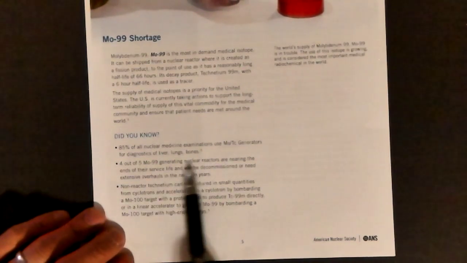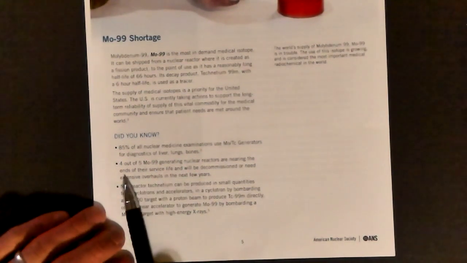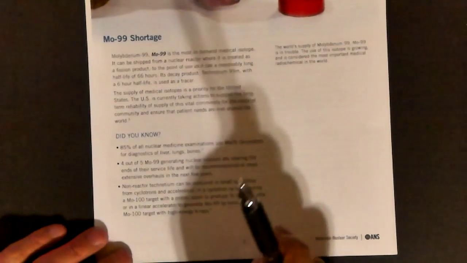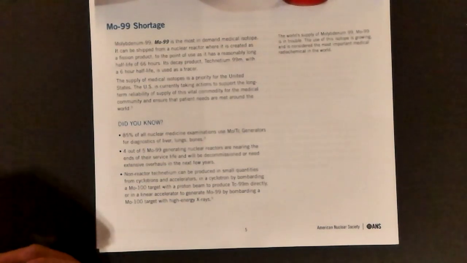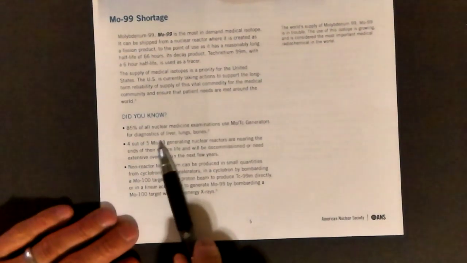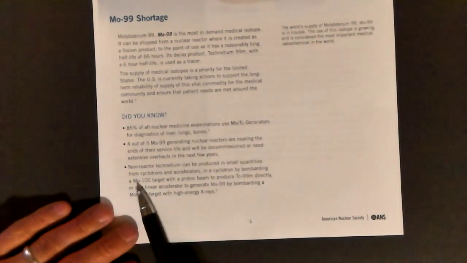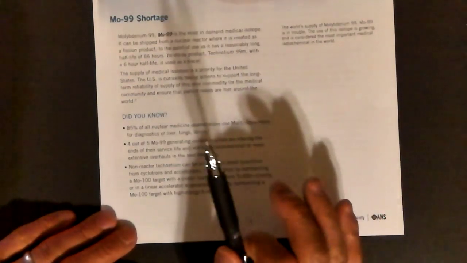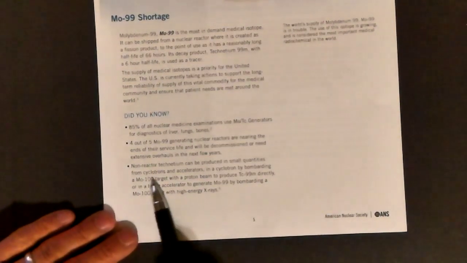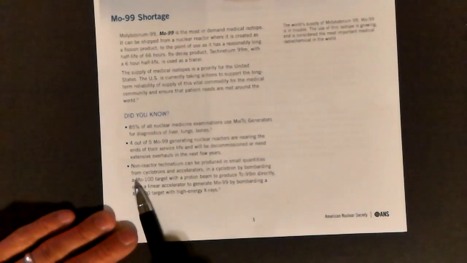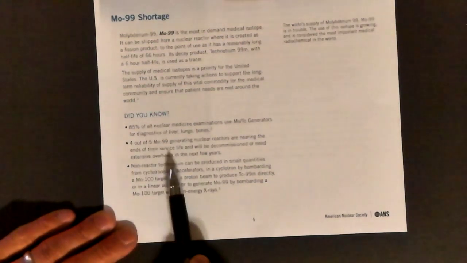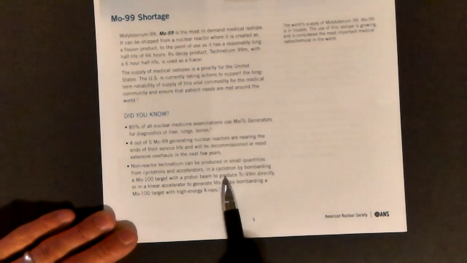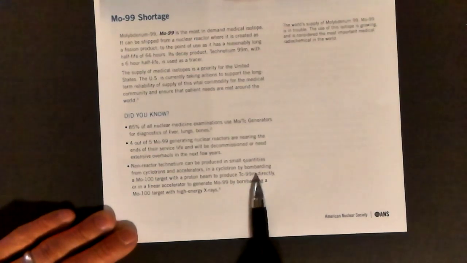So to try to ameliorate this shortage, there are various attempts to do non-reactor technetium production, or actually molybdenum production, and there are various techniques. So here's one where you try to actually take molybdenum 100, which is more abundant than molybdenum 99, and you then use a proton beam to produce technetium 99 directly this way.